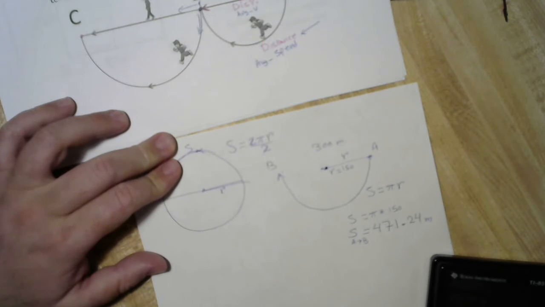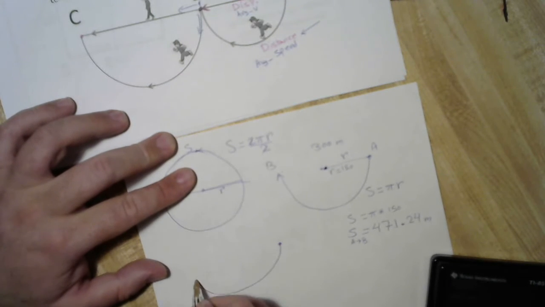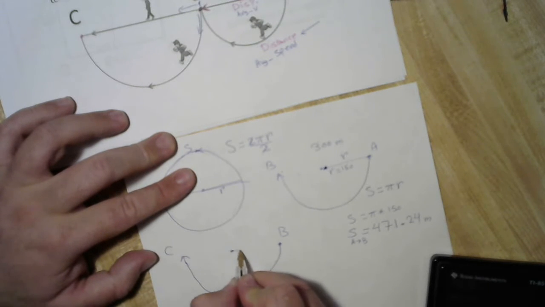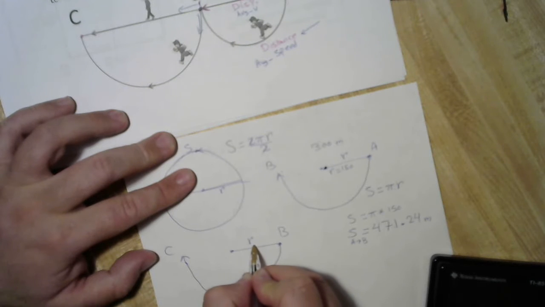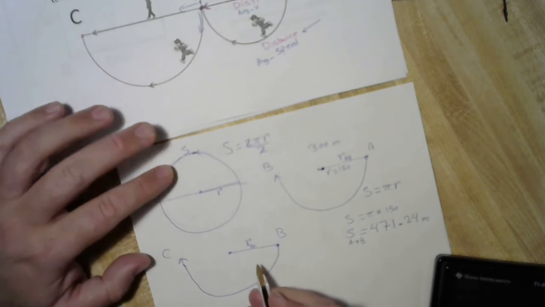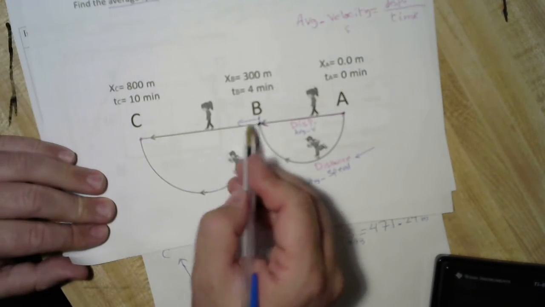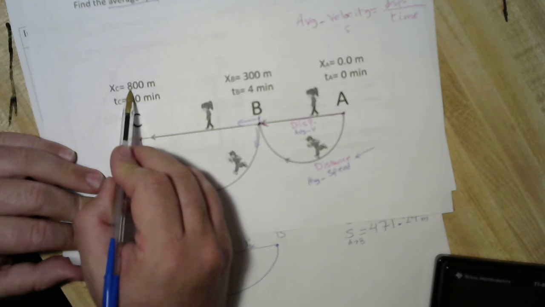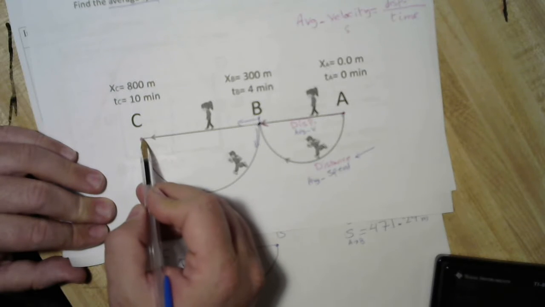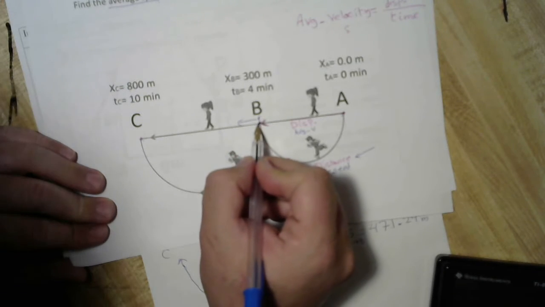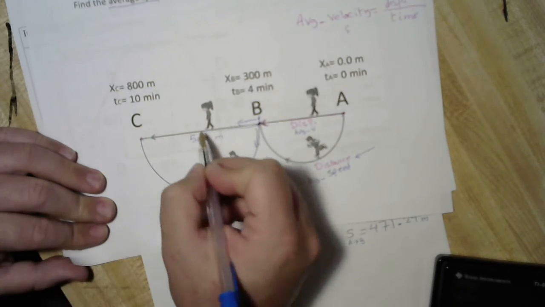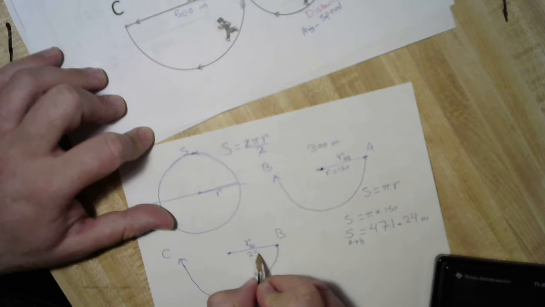Now I have also another distance from B to C. I need to know the radius here, the radius from B to C. This is the radius from A to B. I know that the displacement from B to C is 800 minus 300, not 800. The 800 is from A to C. So the displacement from B to C is 500 meters. Half of it is equal to 250 meters.